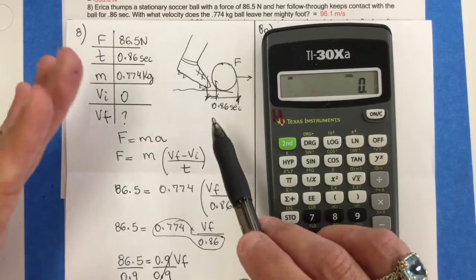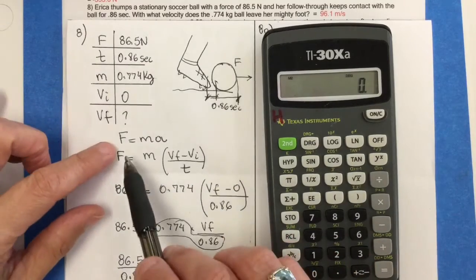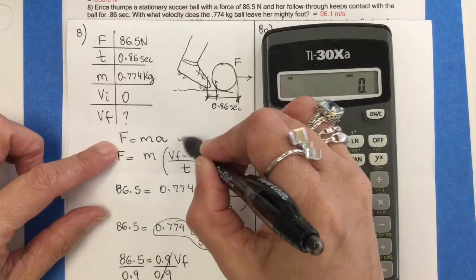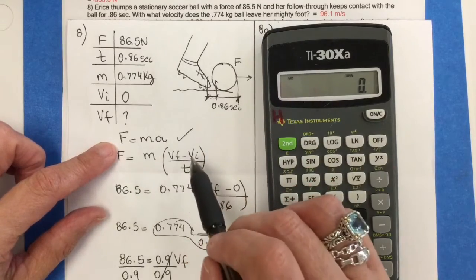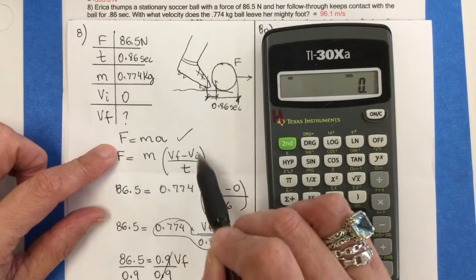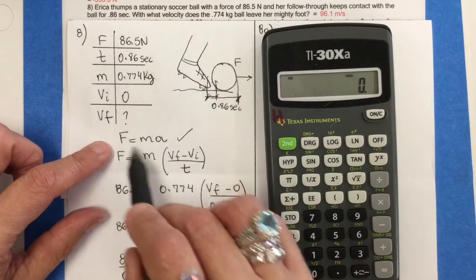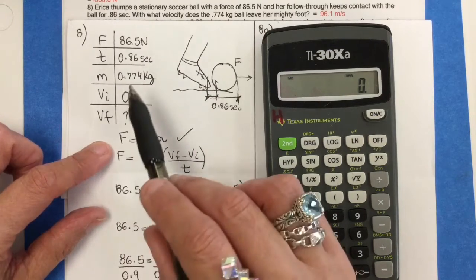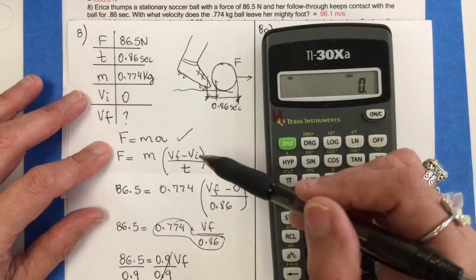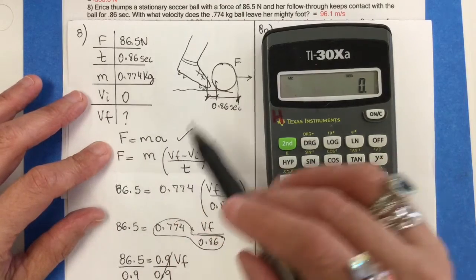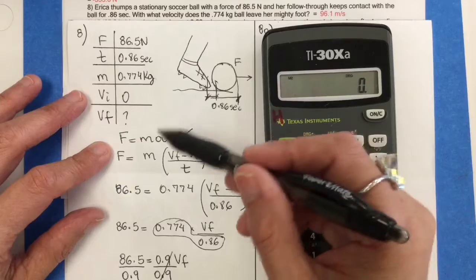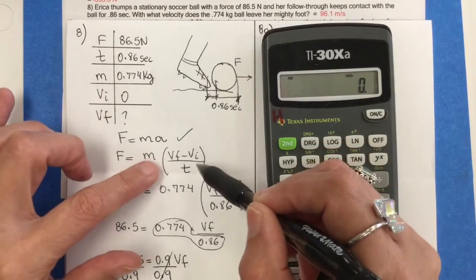So what we are going to do in this problem is use Newton's second law, and we are going to use the acceleration formula in this equation. We don't have acceleration, but you have a way to calculate it.